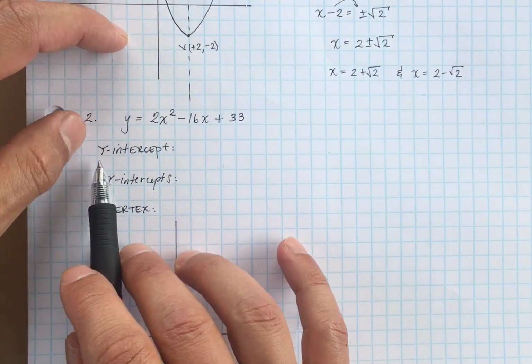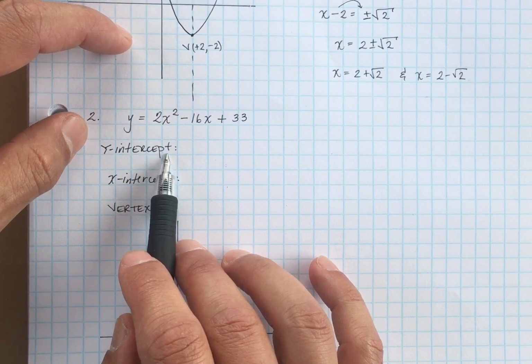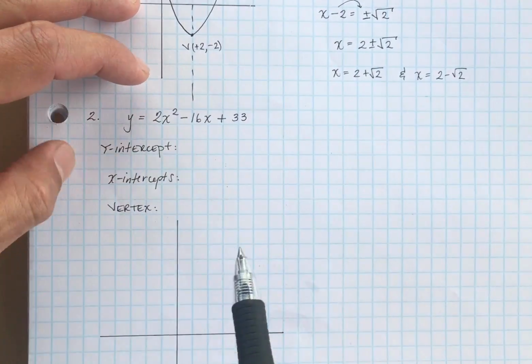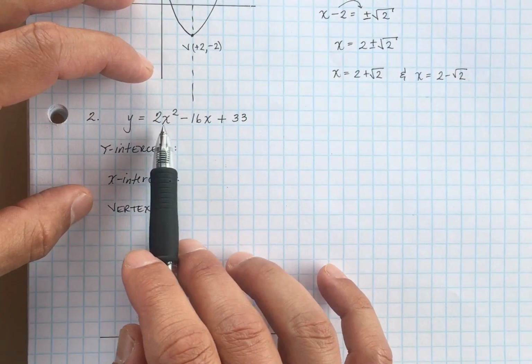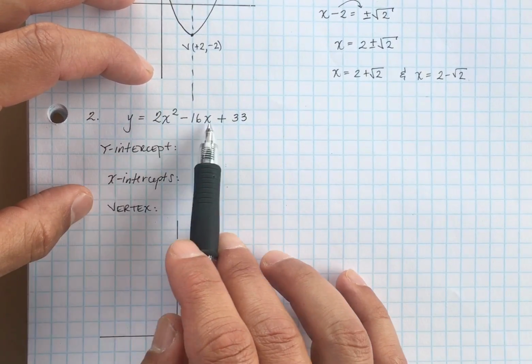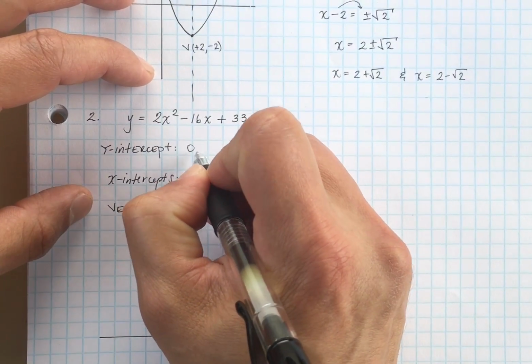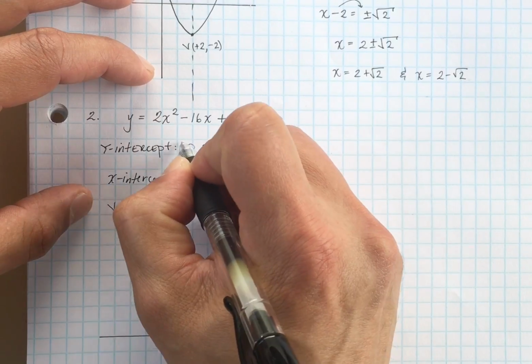Okay, same thing. What's the Y-intercept? That's the easiest thing to find. Set the x equal to 0. Vamos a poner la x en 0. Okay, entonces si hago eso, if I do that, this becomes a 0, that becomes a 0, you end up with 33. Okay, so when x is 0, you end up with y equals 33.